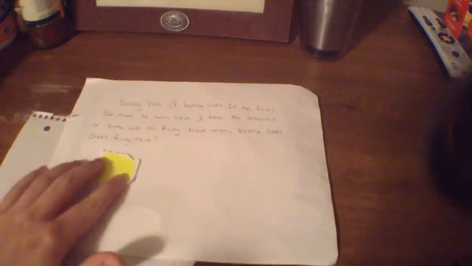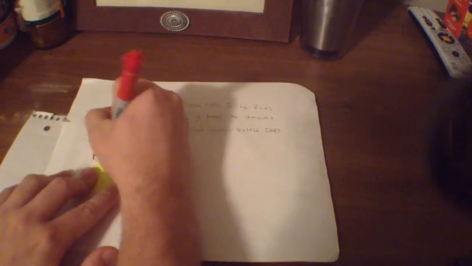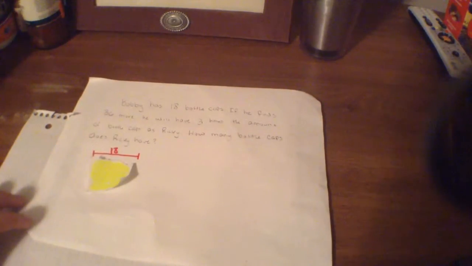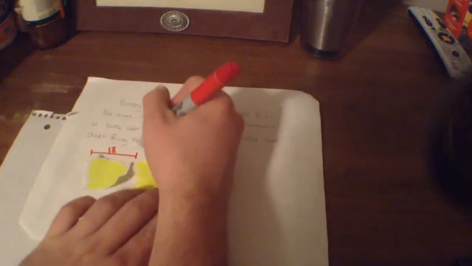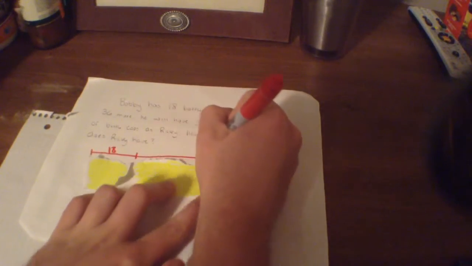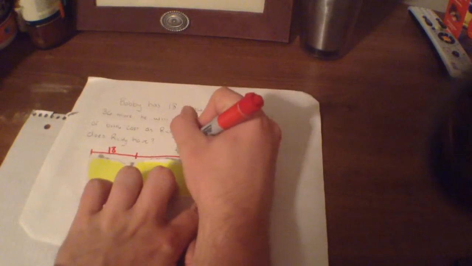So in order to assess this, we're going to say that, to start with, Bobby has 18 bottle caps. And we'll just go ahead and label that this set is 18 bottle caps. So here's how we start. Bobby has 18 bottle caps. If he finds 36 more bottle caps, we can say that this excess amount, this amount from here to here, is 36.